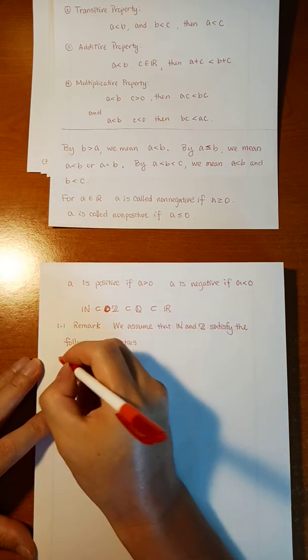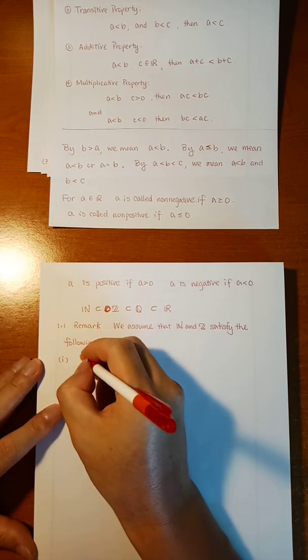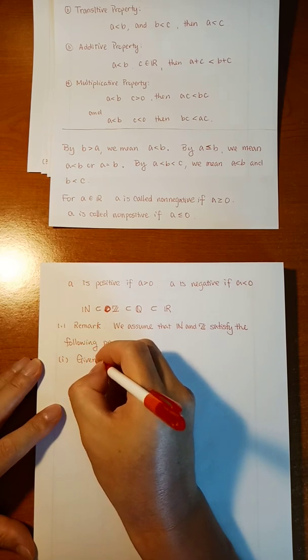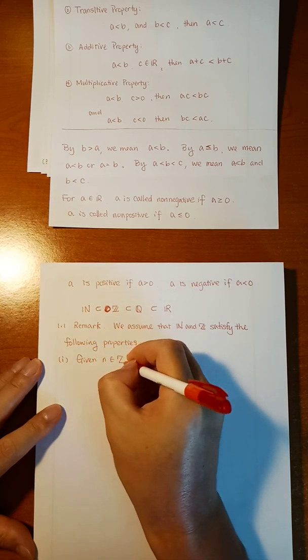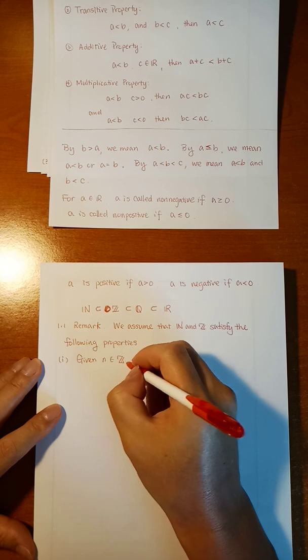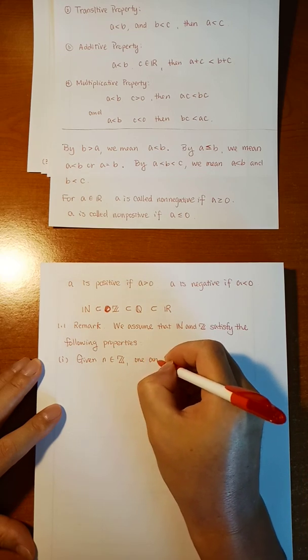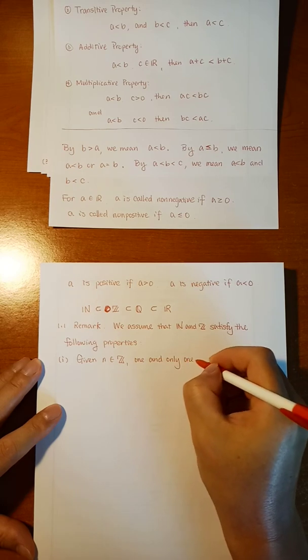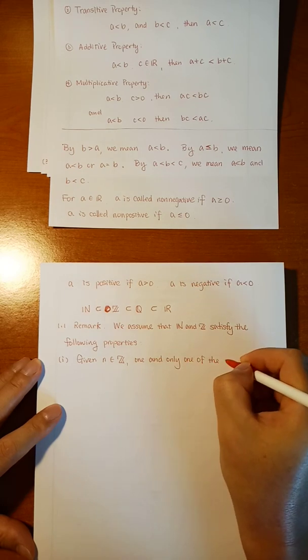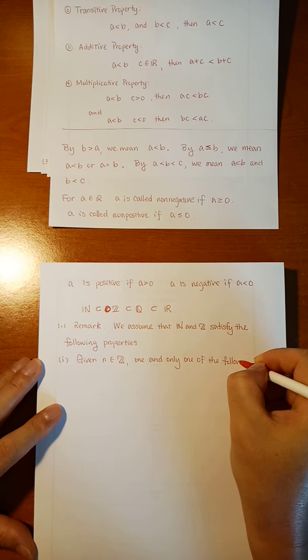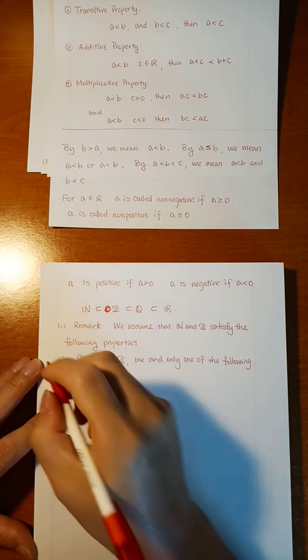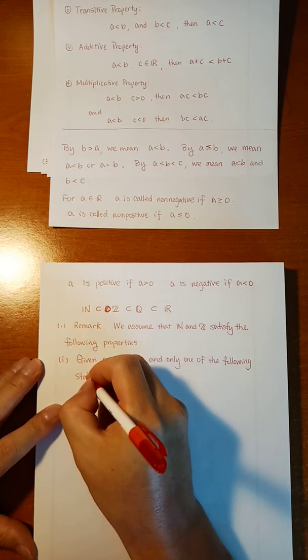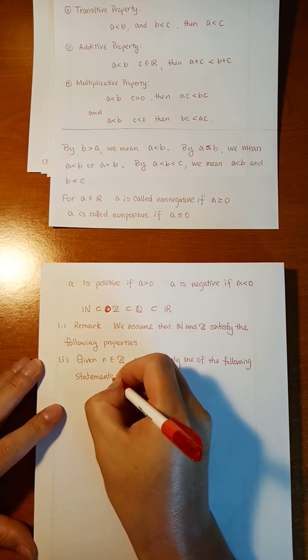First, given n in Z, one and only one of the following statements holds.